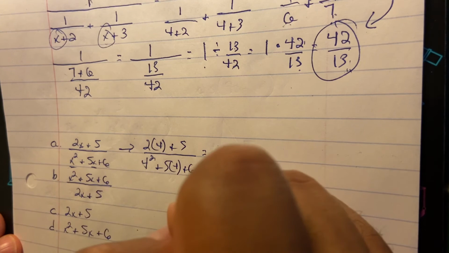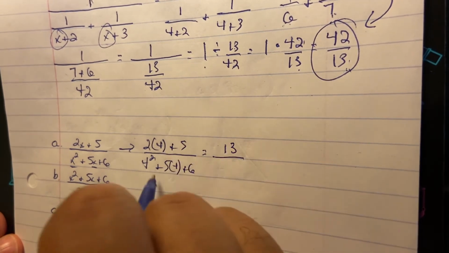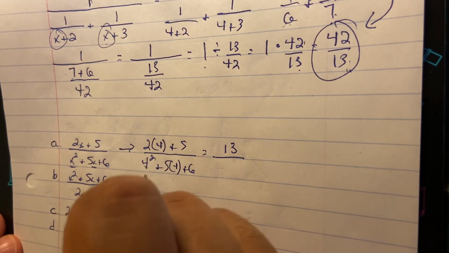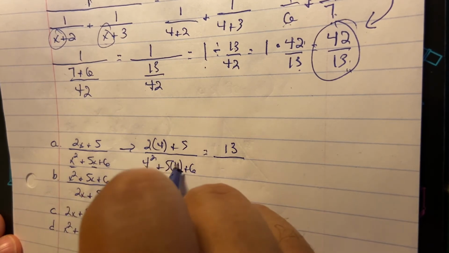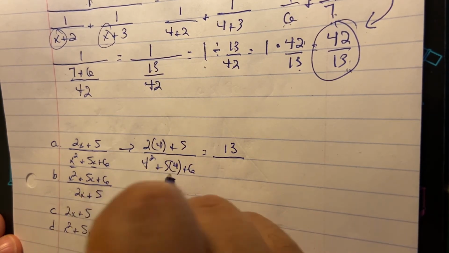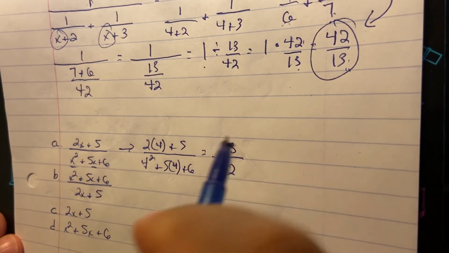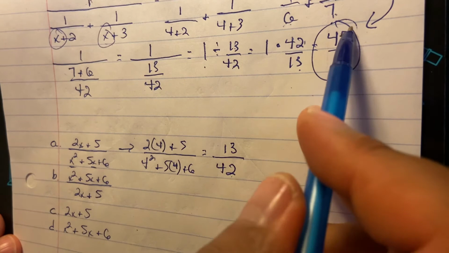So then I got 8 plus 5, which is 13. Wait, 4 squared is 16, not 8. So I got 16 plus 20, because 5 times 4 is 20. 16 plus 20 is 36. 36 plus 6 is 42. So this is 13 over 42, not 42 over 13.